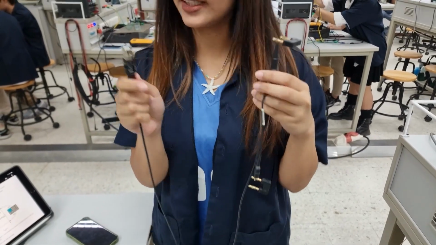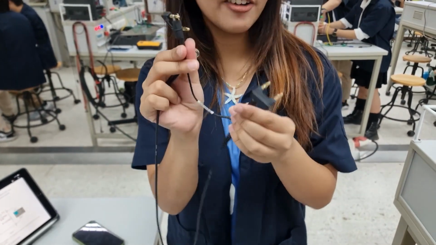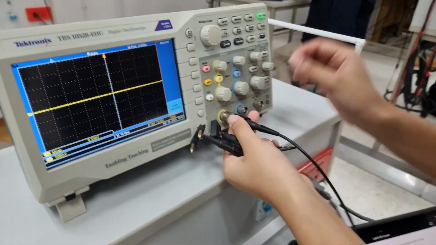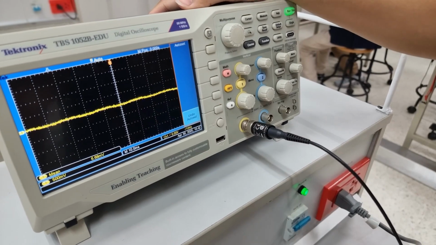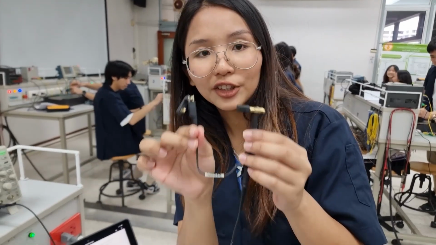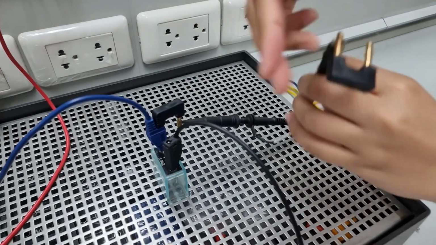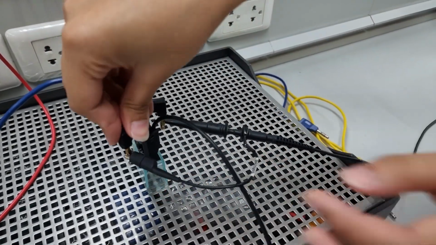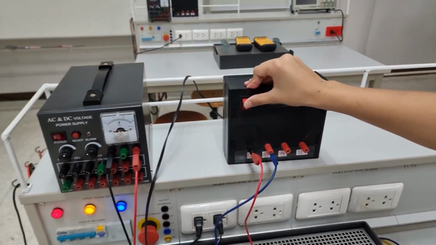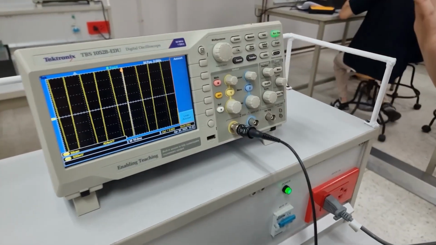To see the waveform, we need to connect to the oscilloscope. The first one is ground, next one is signal. Let's connect it to the first channel. Connect it. Make it tight. And next step, we need to connect the signal and ground to our resistor. This is for signal, this for ground, as just like the diagram. And don't forget to turn on. And let's see our waveform.